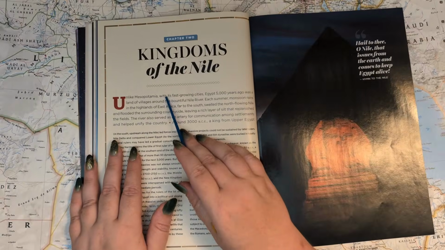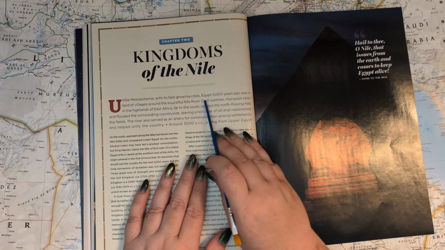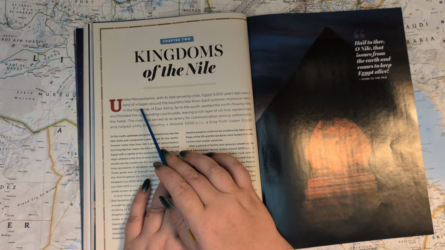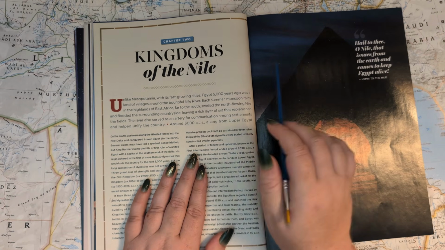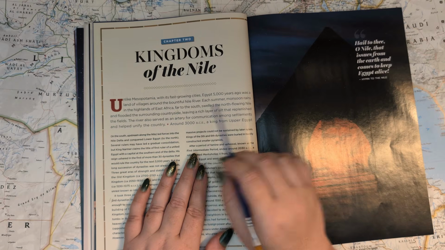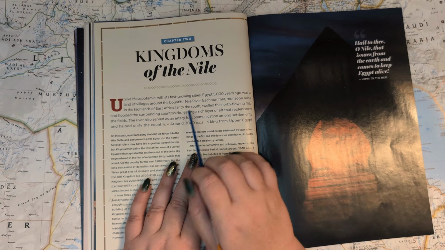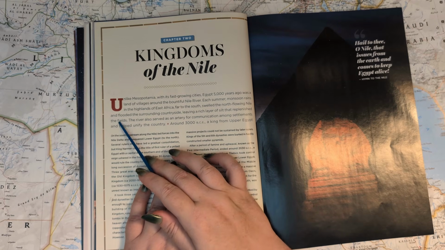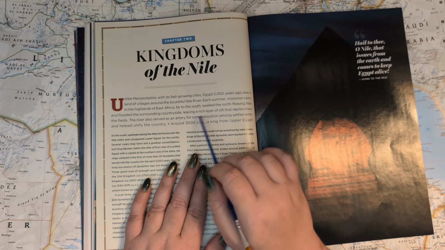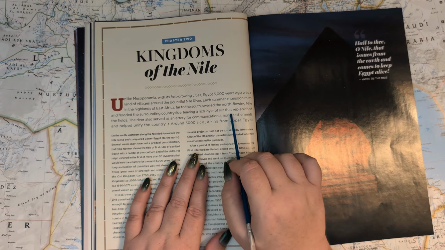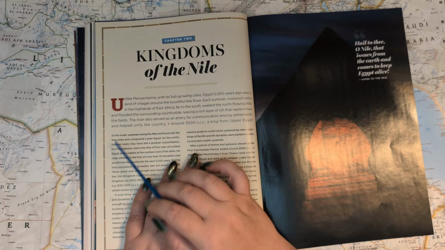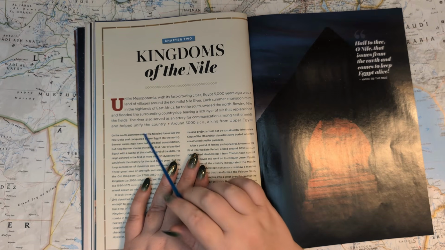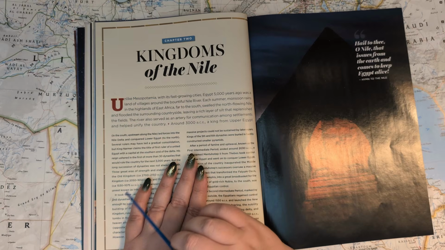Unlike Mesopotamia with its fast-growing cities, Egypt 5,000 years ago was a land of villages around the bountiful Nile River. Each summer, monsoon rains in the highlands of East Africa far to the south swelled the north-flowing Nile and flooded the surrounding countryside, leaving a rich layer of silt that replenished the fields. The river also served as an artery for communication among settlements and helped unify the country.